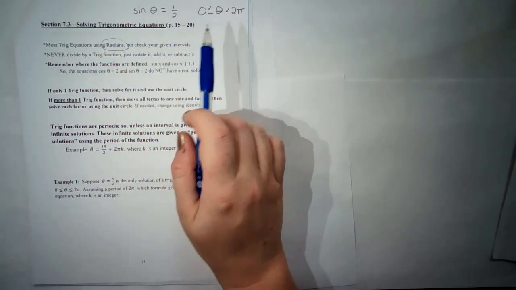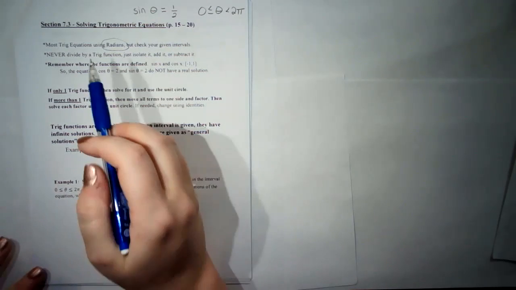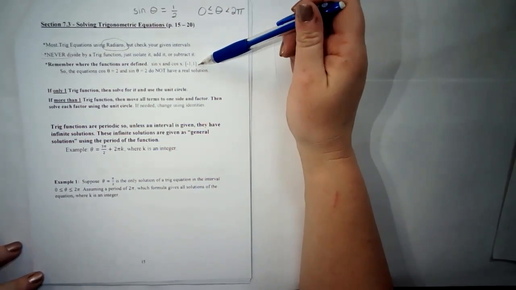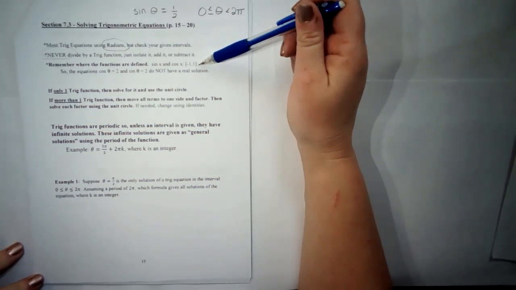Okay. All right. So you're going to be solving equations just like you do in algebra. So you're going to be adding, you're going to be subtracting, you're going to be multiplying, but you can't divide. You are not allowed to divide a trig function. So that is not a little weapon in your toolbox that we can use. There are other things that we're going to do instead. Okay. We're going to remember where these functions are defined. We're going to remember that they're between -1 and 1.